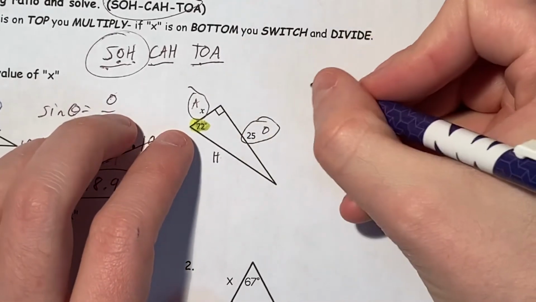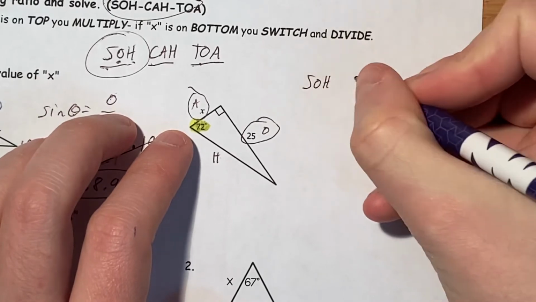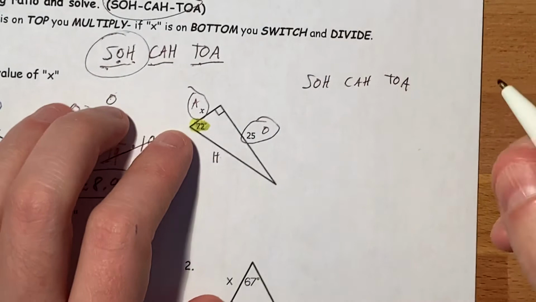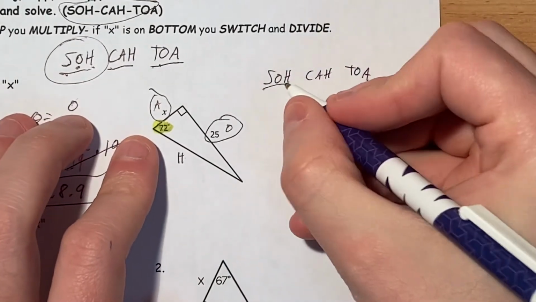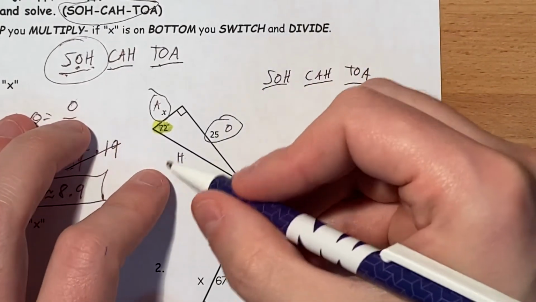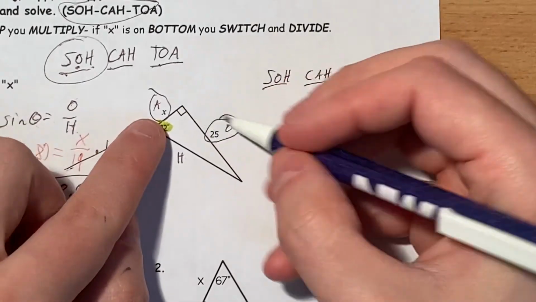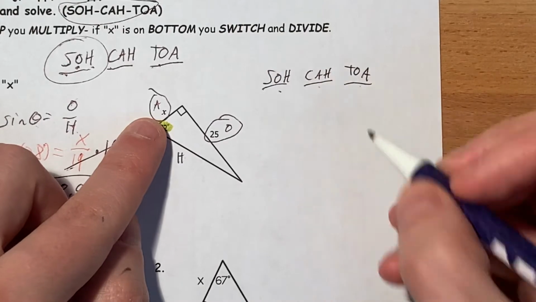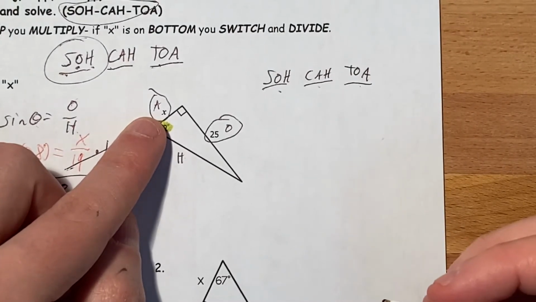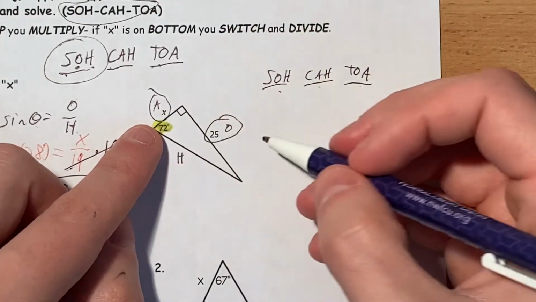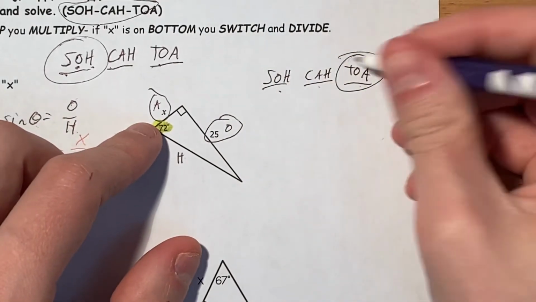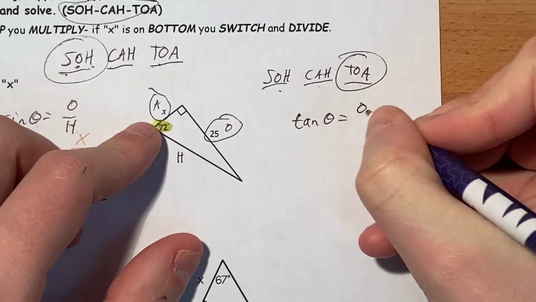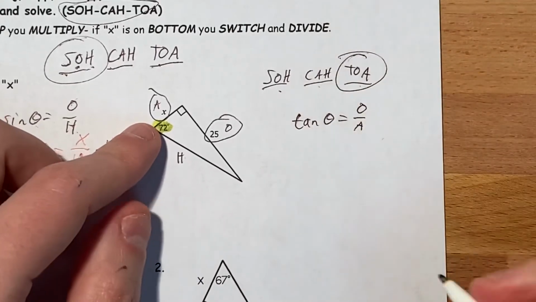Adjacent and opposite. So once again, I have to think about which of these three I would use. Hypotenuse is not labeled. It's just opposite and adjacent. So opposite and adjacent is which one? Pause if you need to. Opposite and adjacent. Tangent. So I would do tangent of theta equals opposite over adjacent.